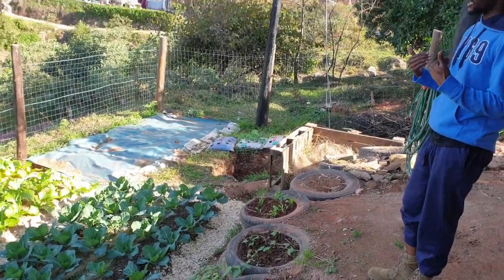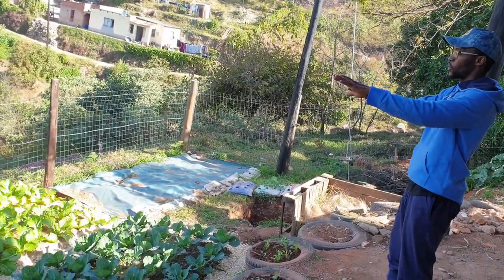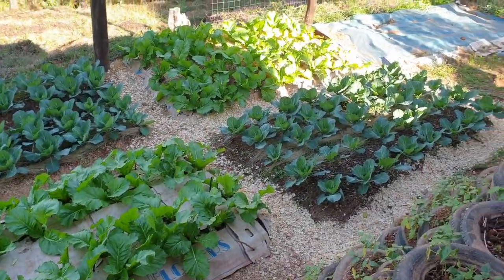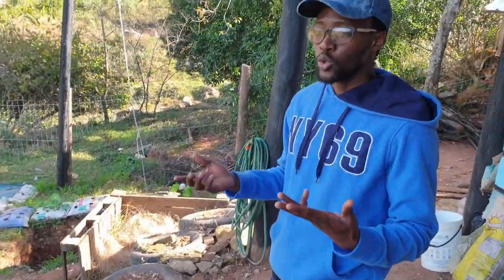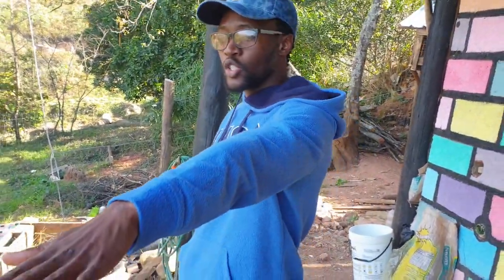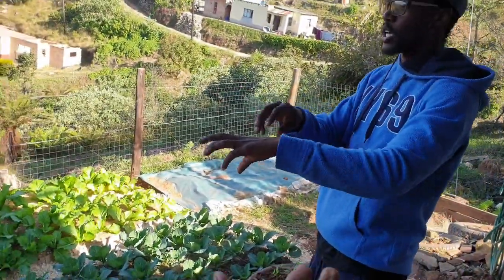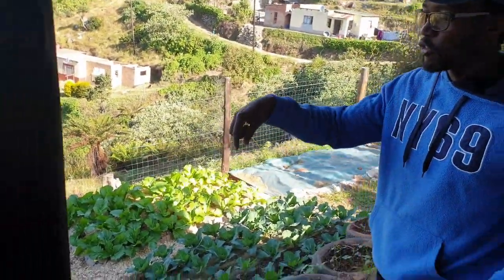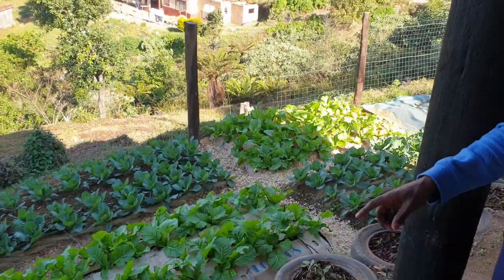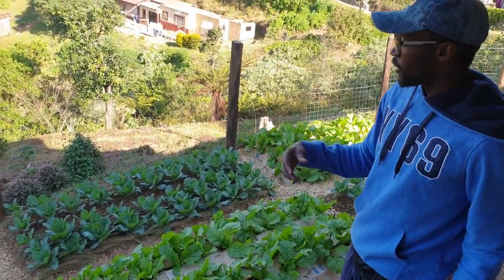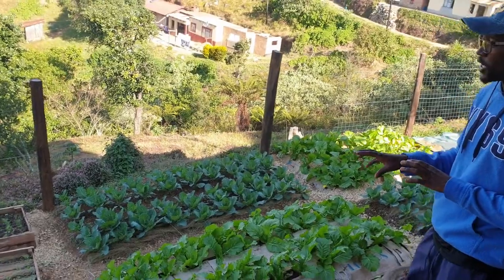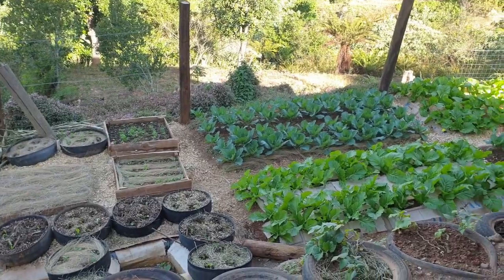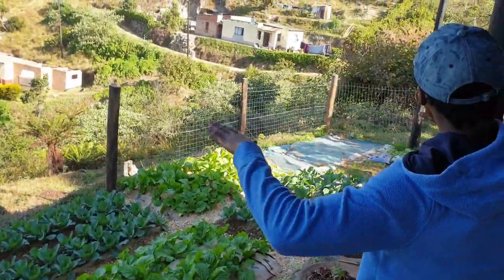Runoff in terms of water will come from this side going that way, so you need to be careful about that. Secondly, you need to understand what you do with the other spaces. When you look to my other hand, that side, we have used many different ways in terms of containers. The containers are also a form of raised beds. I'll talk about them later when we explore raised beds. But now you are having the view of the whole design.